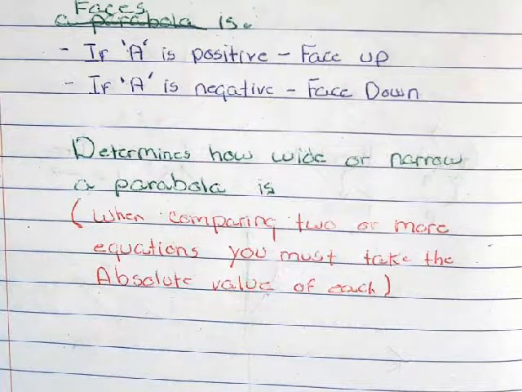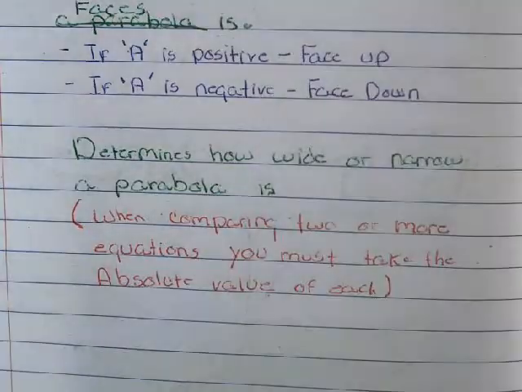Now, let me give you the definition of absolute value.